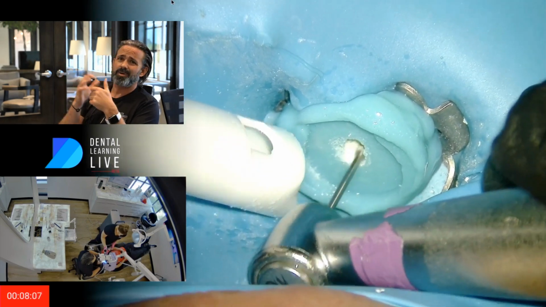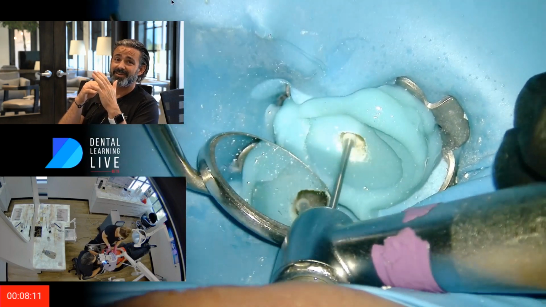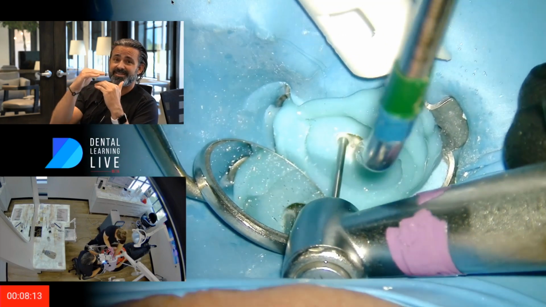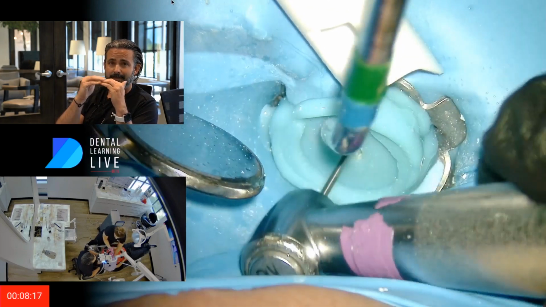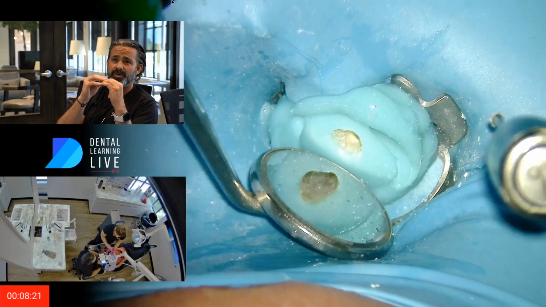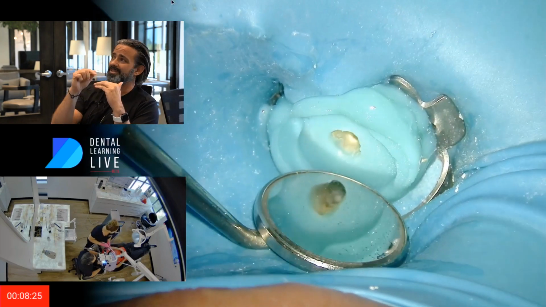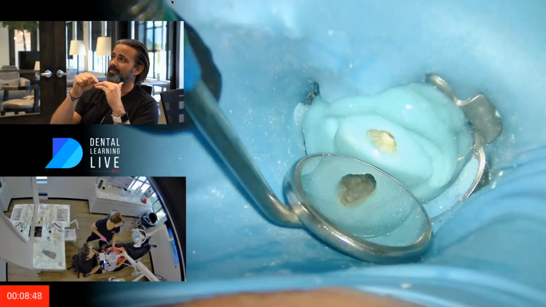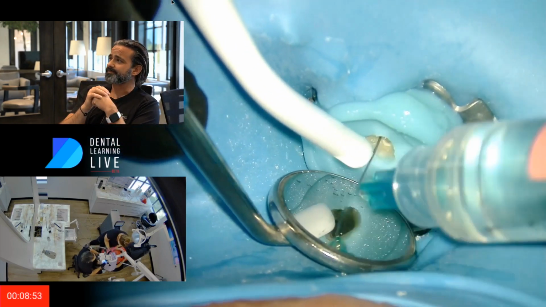I'm just taking a round burr, nothing special, but I'm checking that interface from where the tooth and the Sound Seal are married, and that butt joint, that margin, that connection, if you will. I want to make sure there are no voids and nothing is going to dislodge or happen in there. So I'm just taking a round burr and going around like I'm a router, looking at that interface.